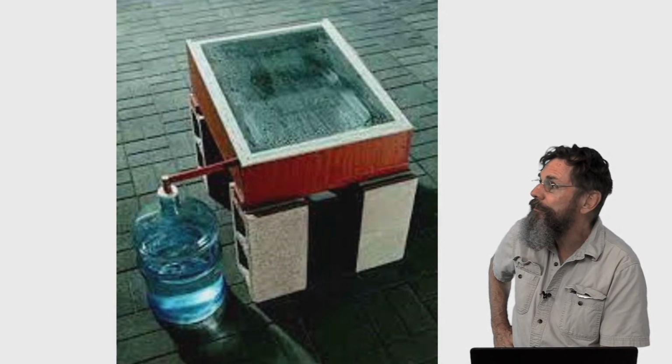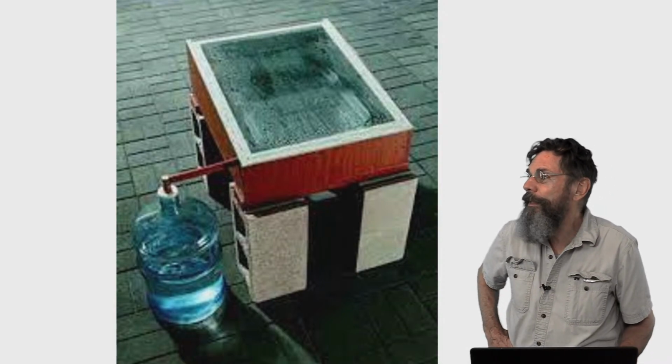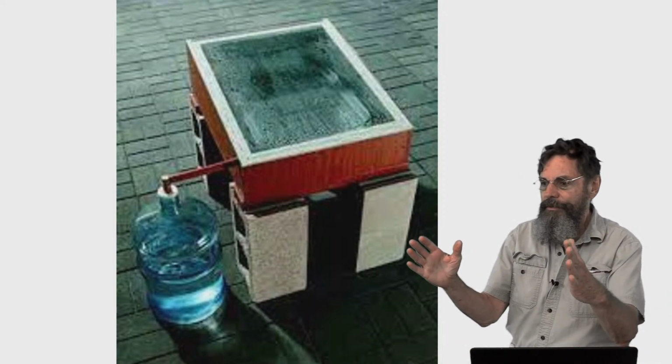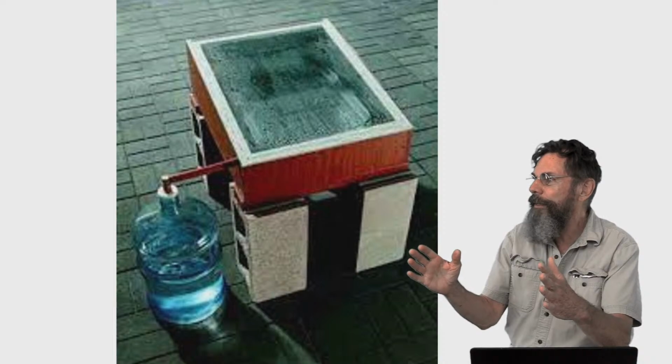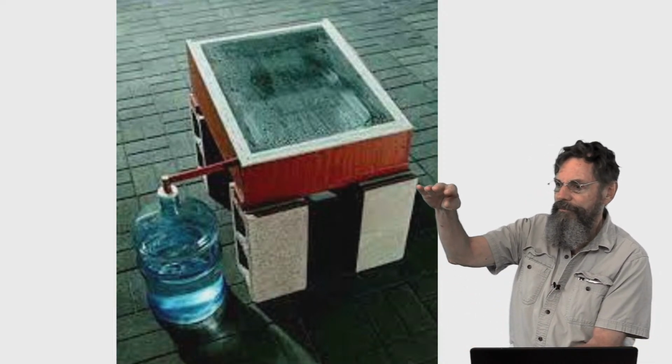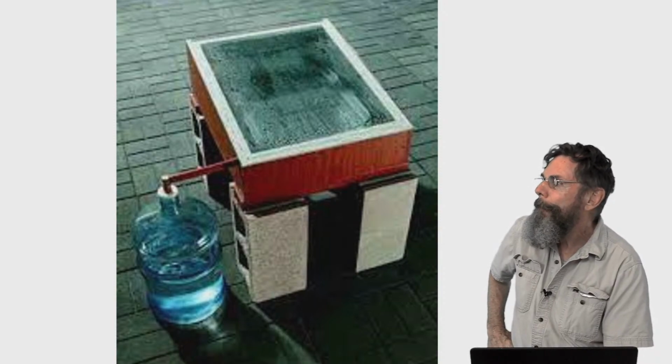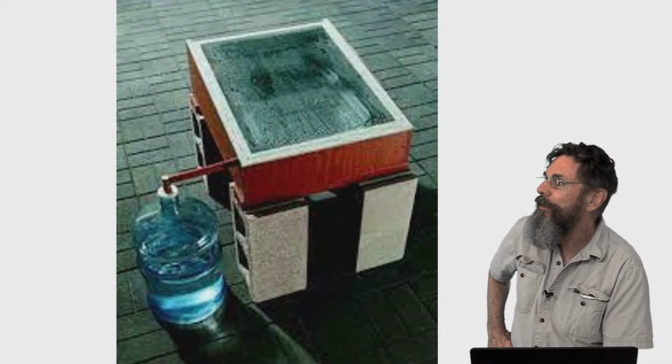It's a smaller unit, more manageable. You can see by the size of the carboy there, which is maybe 12 to 14 inches at the base and about 18 inches high. So you can see by that how big the box is. And it does function just fine. You can see the water collecting on the inside of the glass.